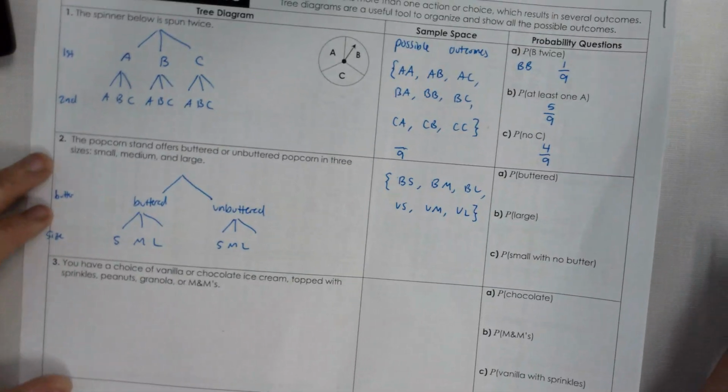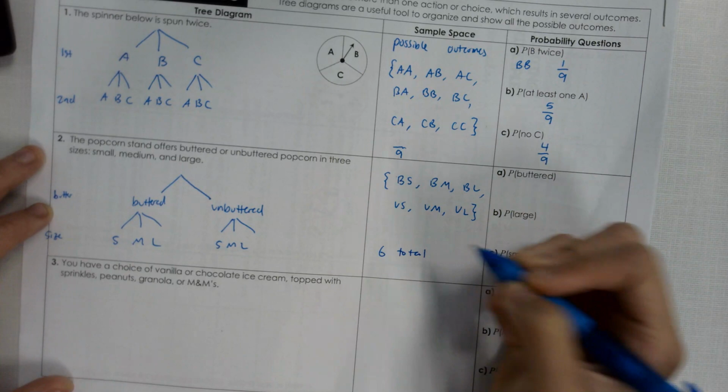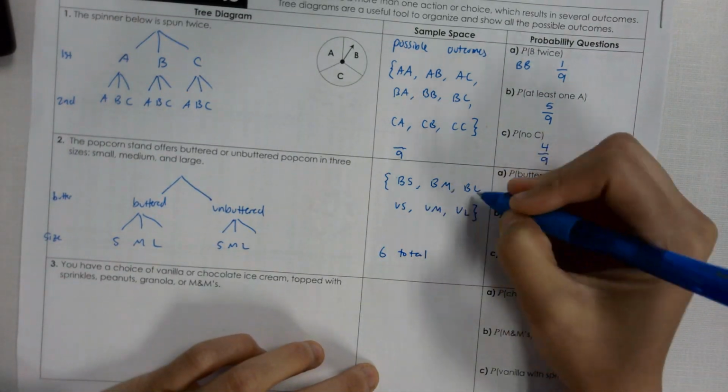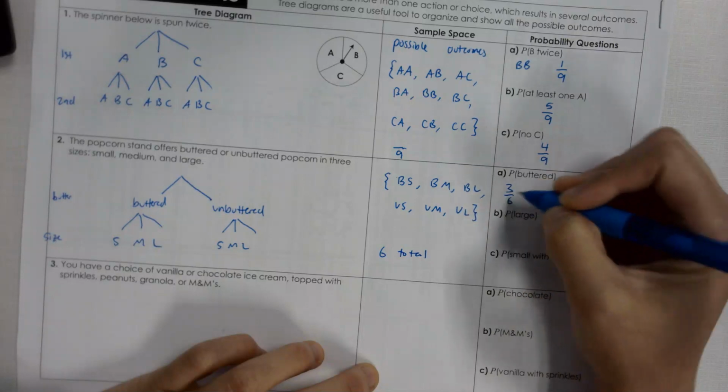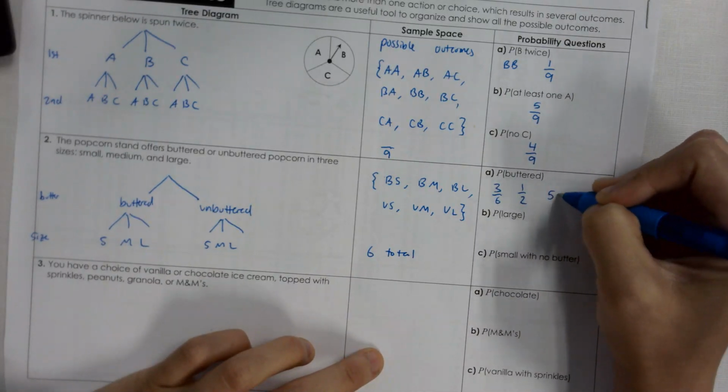So the probability of buttered: we know that there are 6 total, so the probability of buttered is going to be 3 out of 6. And we want to simplify that to 1/2, and that is 50%.